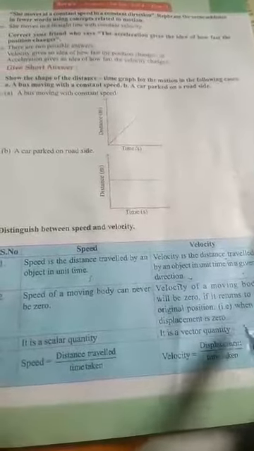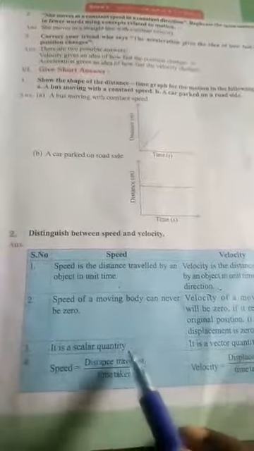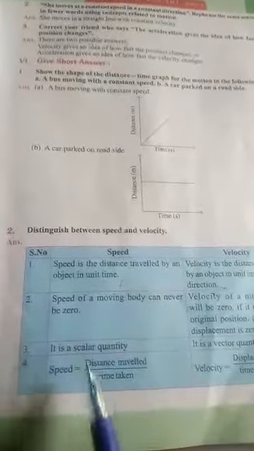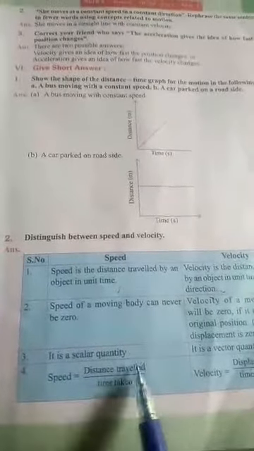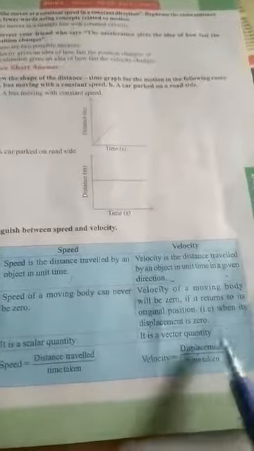Speed is a scalar quantity and velocity is a vector quantity, because speed has only one magnitude value, while velocity has magnitude and direction. The formula of speed is distance traveled divided by time taken, and velocity is displacement divided by time taken. That is the formula.